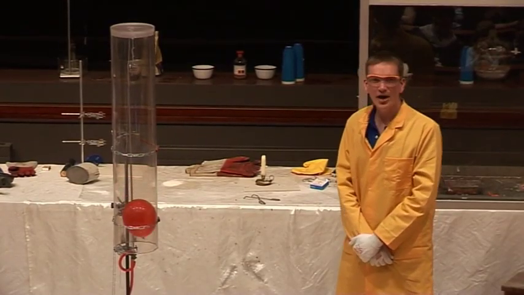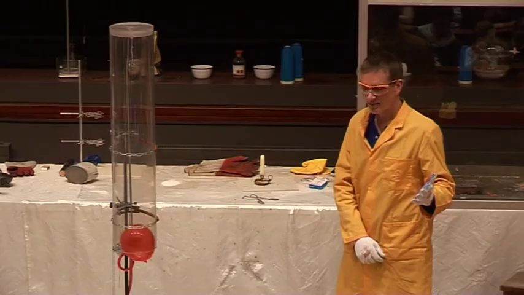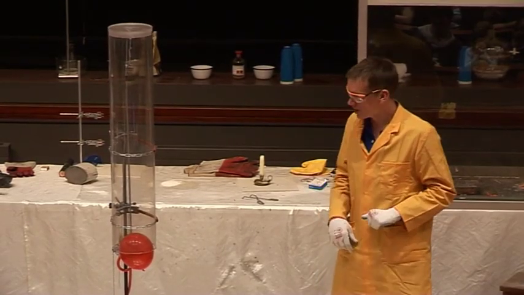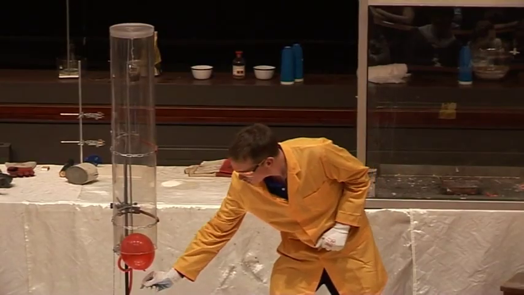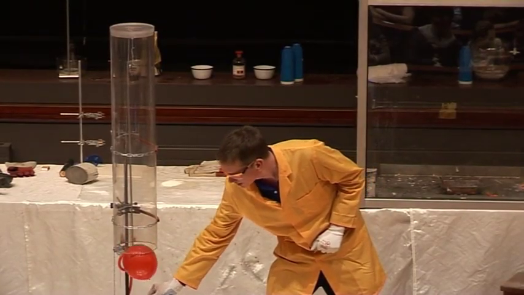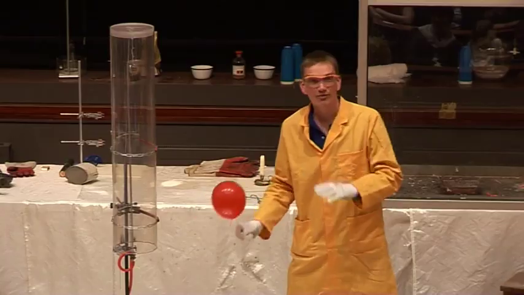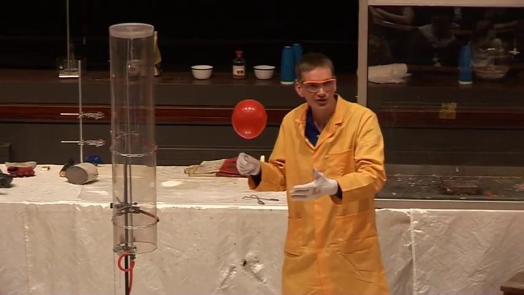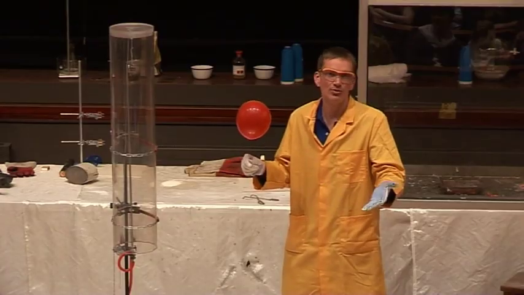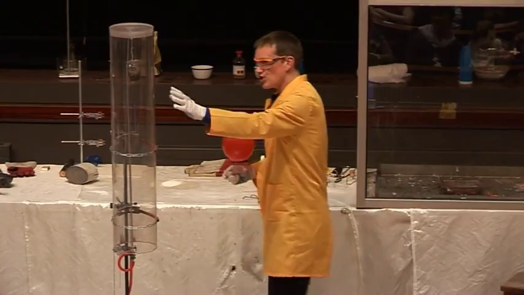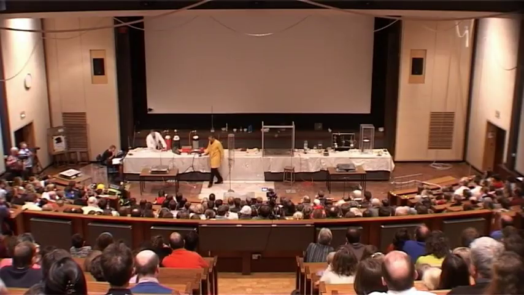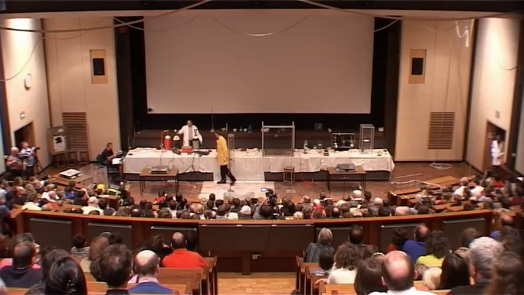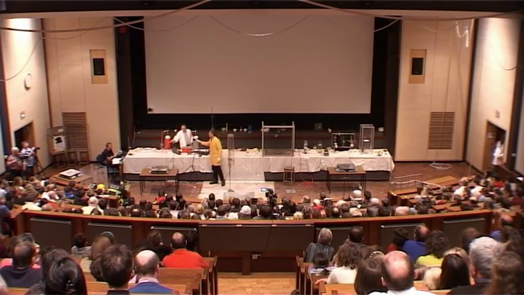Well, remember, hydrogen floats in air, but the air balloon didn't float in air because the balloon itself was slightly heavier. Well, what we've done now is fill this tube up with hydrogen gas, and so the balloon no longer floats inside it because the balloon itself is heavier. So hydrogen doesn't float in hydrogen, just like an air-filled balloon doesn't float in air. So this tube now contains hydrogen. Now, remember my oxygen gun?